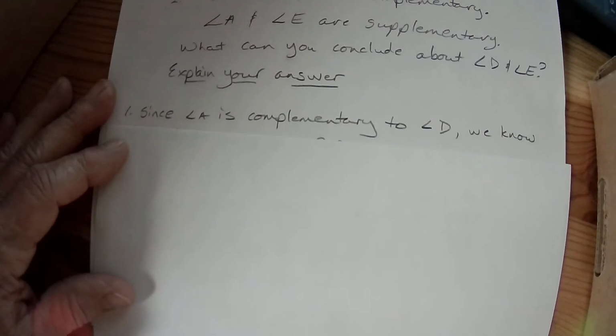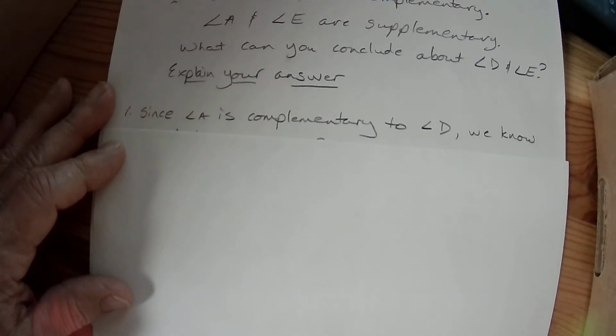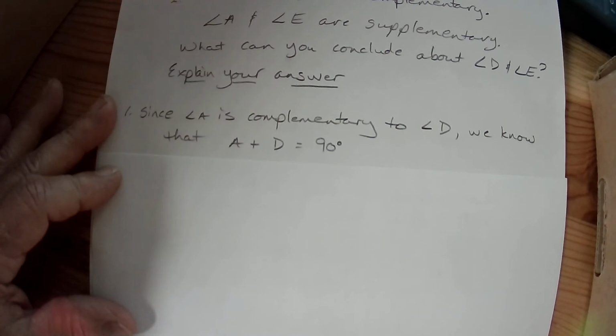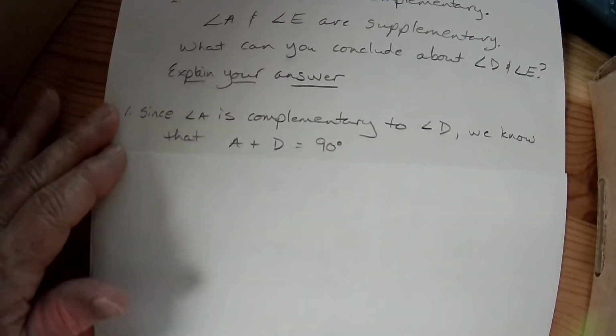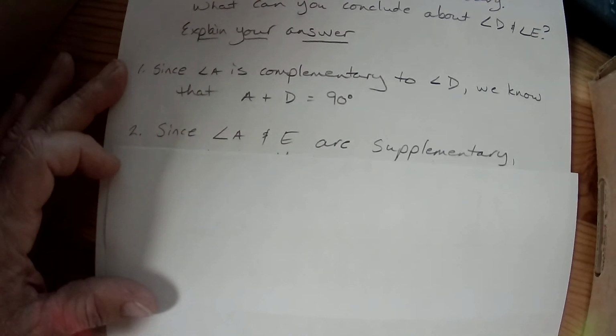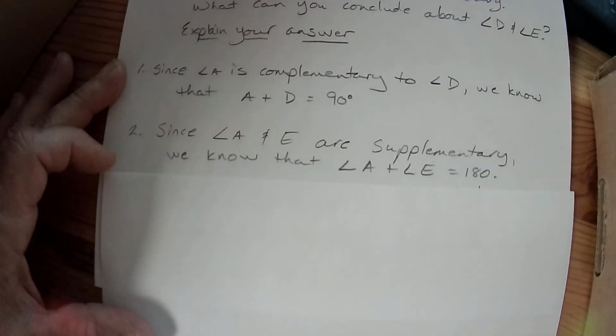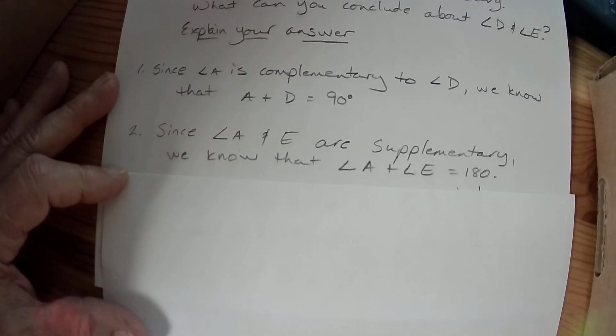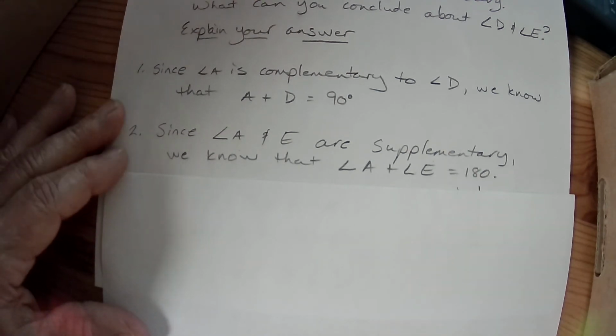So first of all, we know that since A is complementary to D, A plus D equals 90 degrees because that's the definition of complementary. And we also know that since A and E are supplementary, angle A plus angle E equals 180 because that's the definition of supplementary.